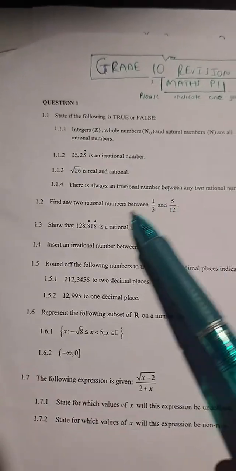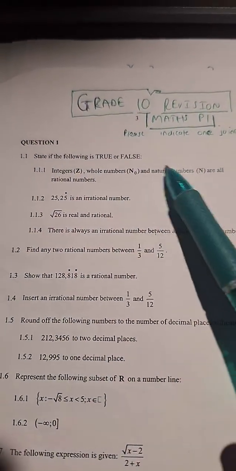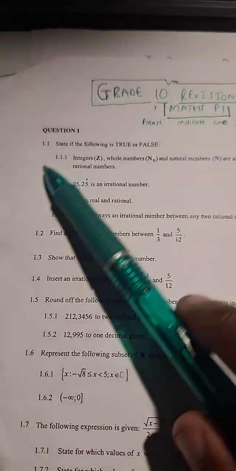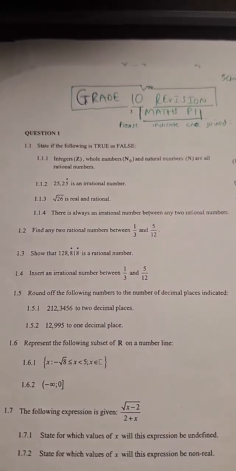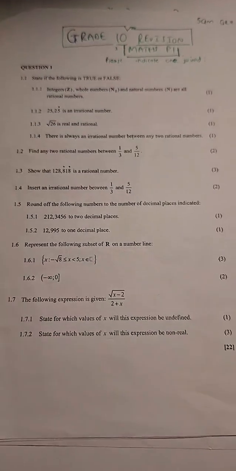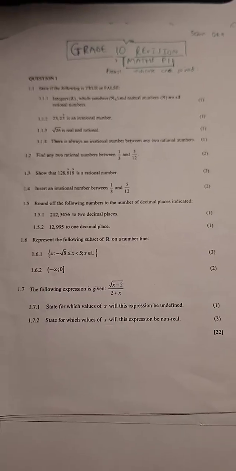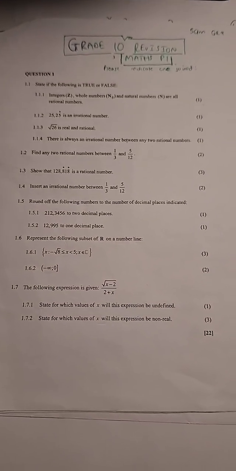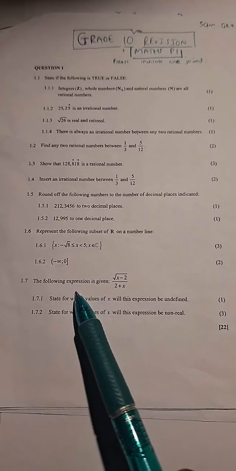Okay, I think guys, for the most part, like I was saying, you guys need to know about the number system. You need to know it very well. You need to know all that there is to know about the number system. And some of these questions here are very, very good. Look at this one, for instance.